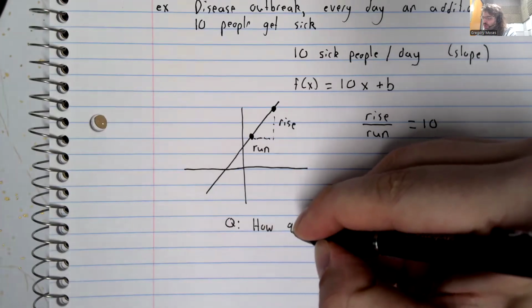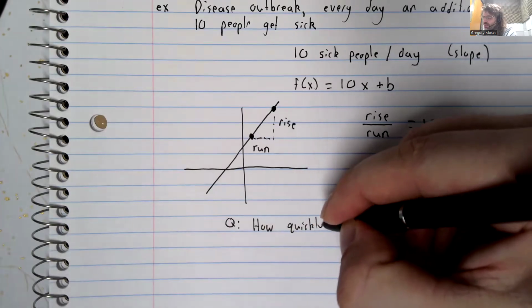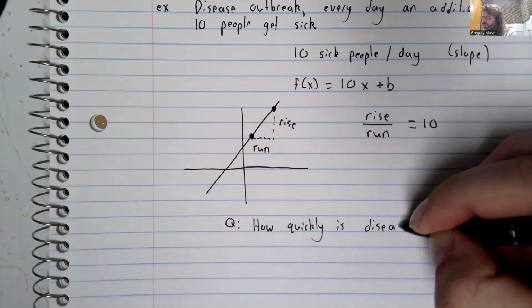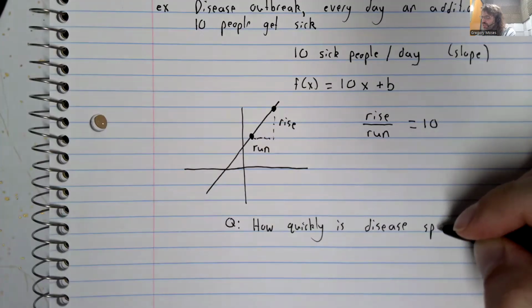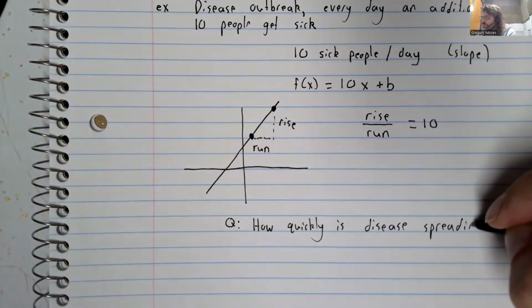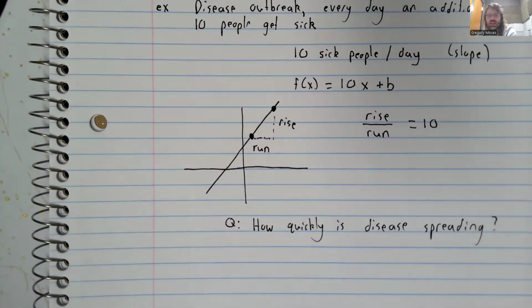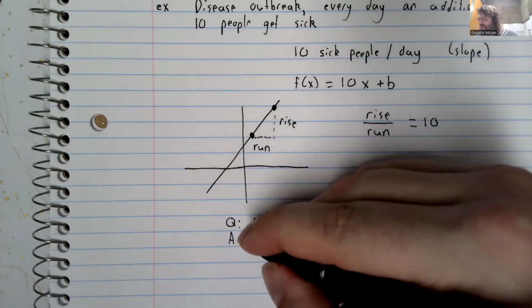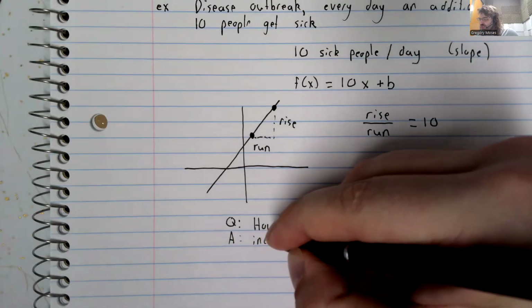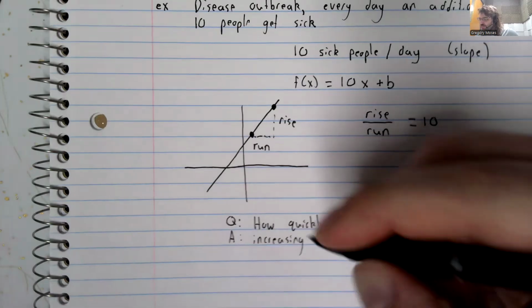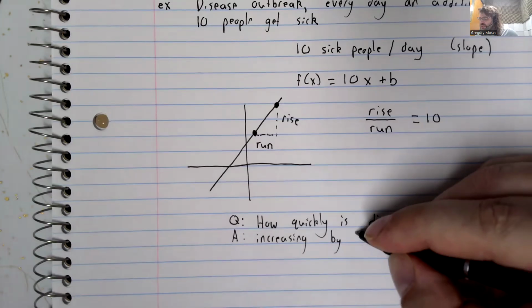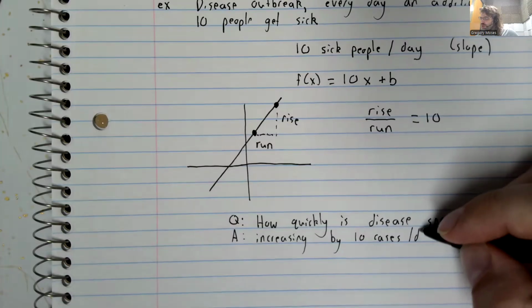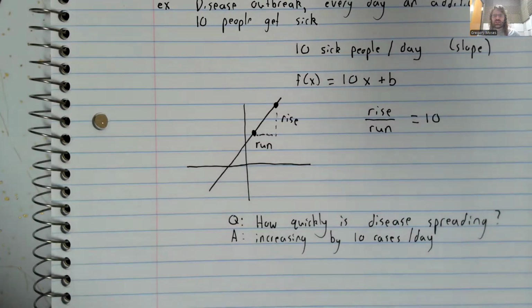How quickly is the disease spreading? And that question has a single concrete answer. It's increasing by 10 cases per day.